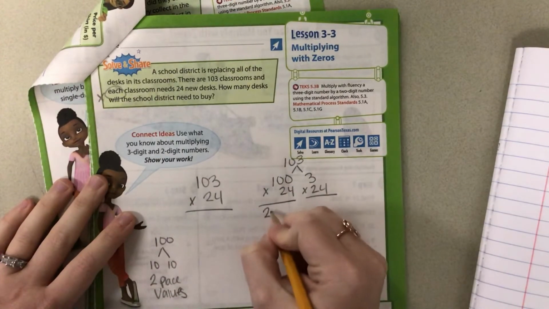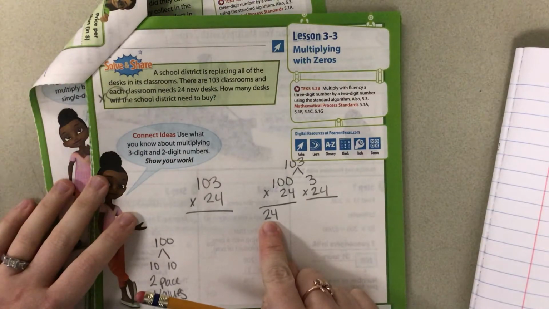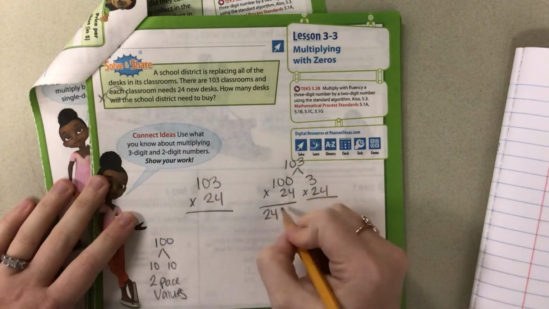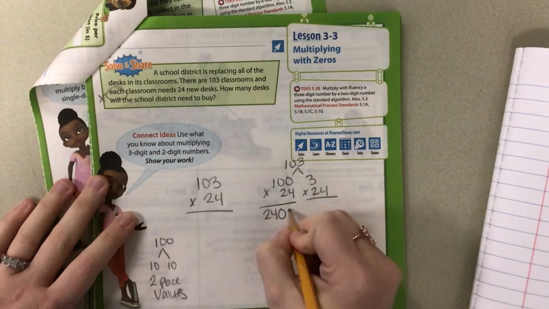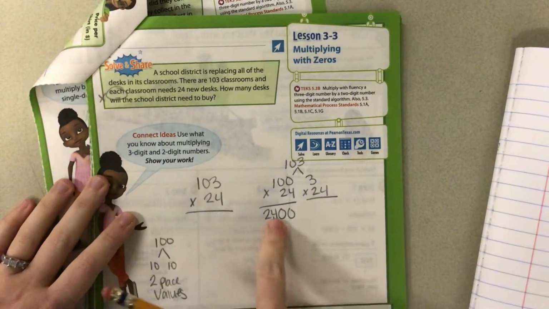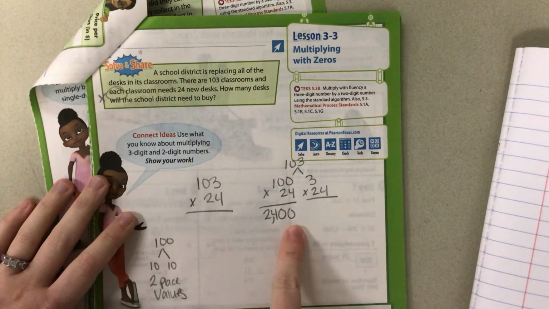So if we have the number 24, and this is in the tens place, and I want it to go up two place values, well, one place value means I need to put it in the hundreds place, and two place values means I need the 2 to be in the thousands place. So now I have moved my 24 into 2,400.